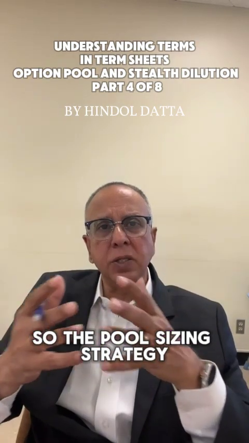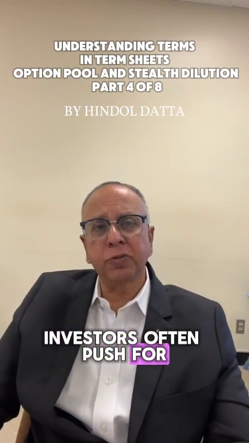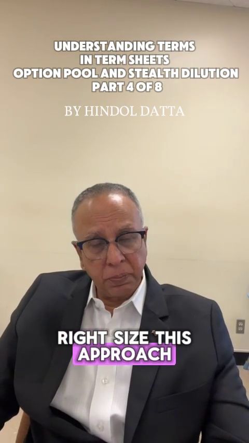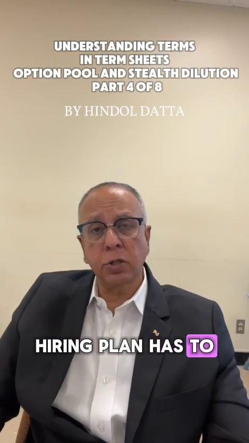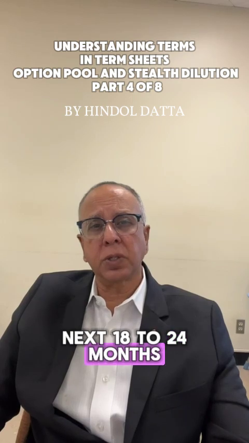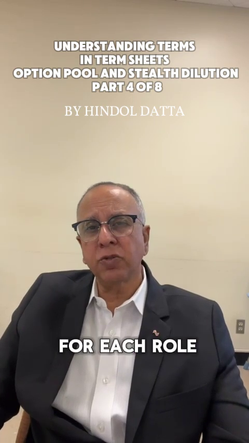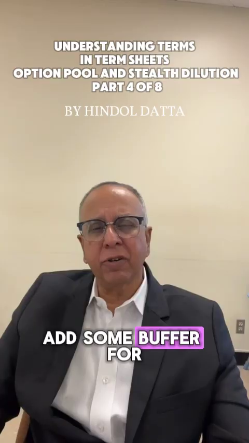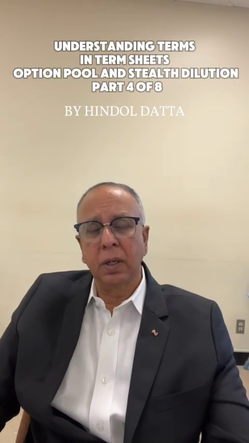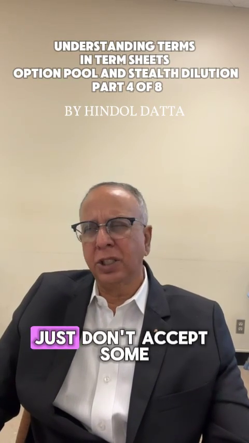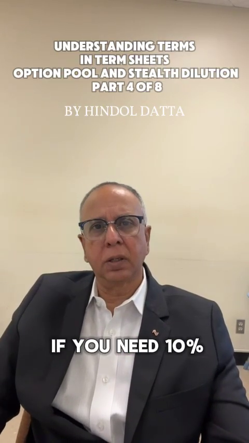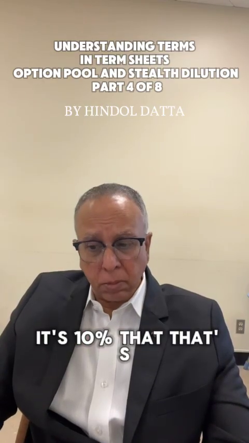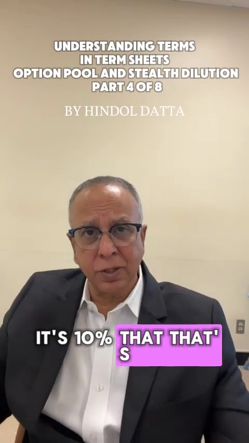Now the pool sizing strategy. Investors often push for larger pools than necessary. And the way to right-size this from a negotiation standpoint is that a hiring plan has to be established for the next 18 to 24 months. Estimate the equity grants for each role. Add some buffer for unexpected hires. And then size the pool accordingly. Just don't accept some arbitrary 20 to 30% option pool. Don't ever do that. If you need 10%, it's 10%. That's the way it is.